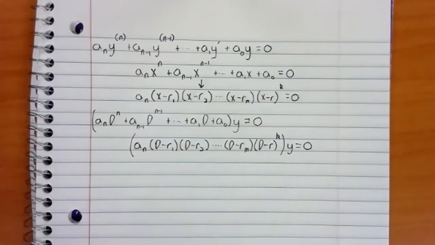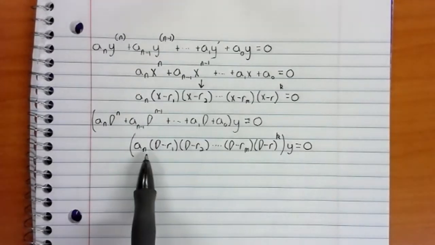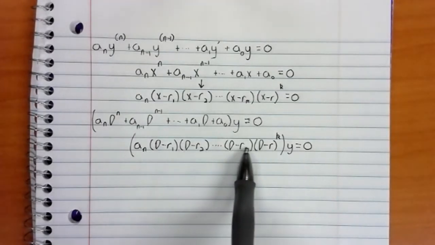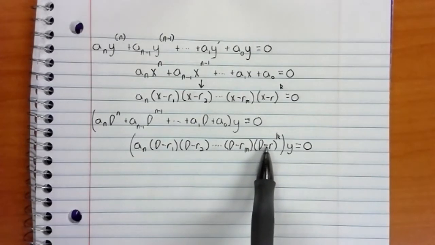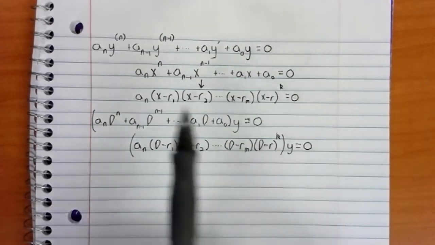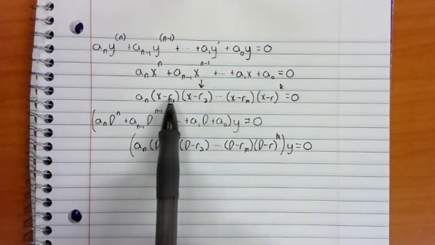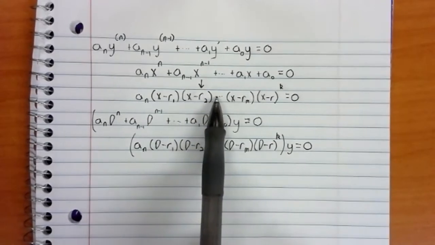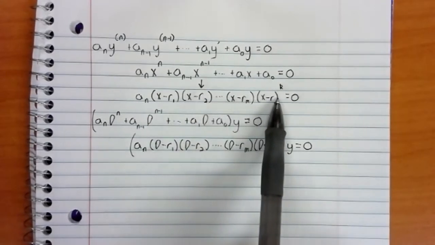We know this from the last video, where we saw that this multiplication, which is really composition, is done in the same way as standard polynomial multiplication.